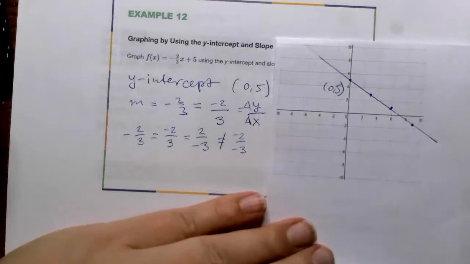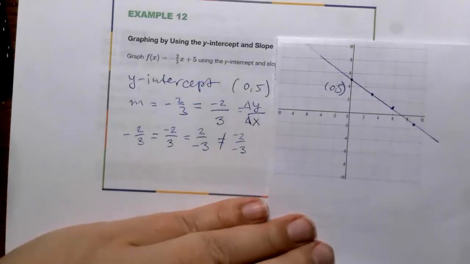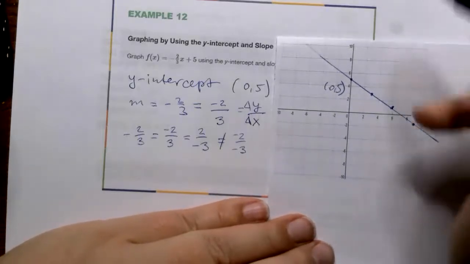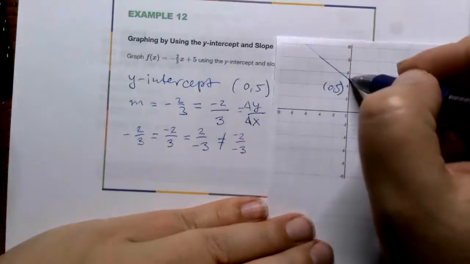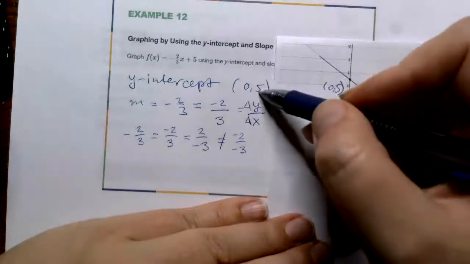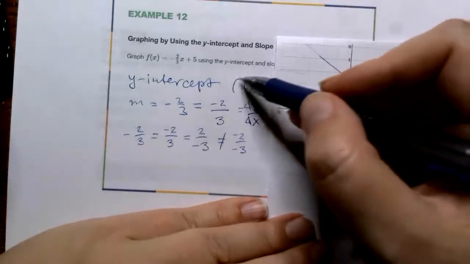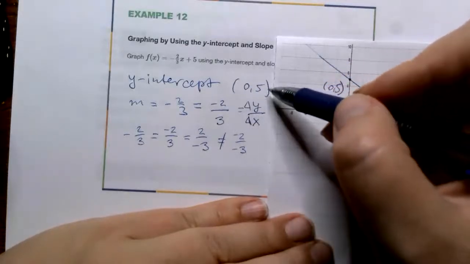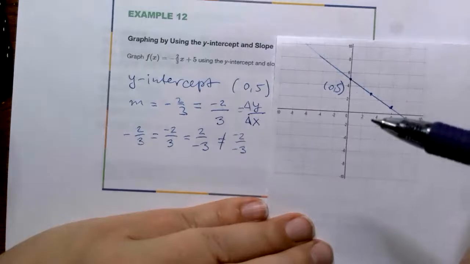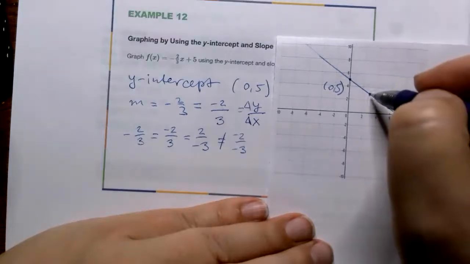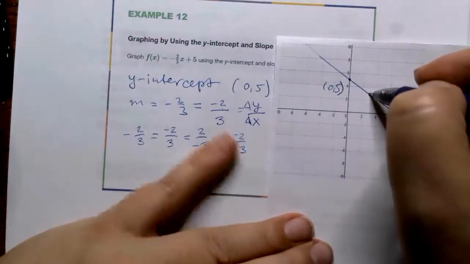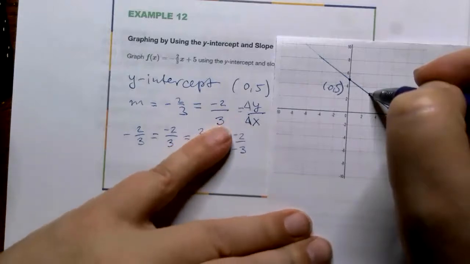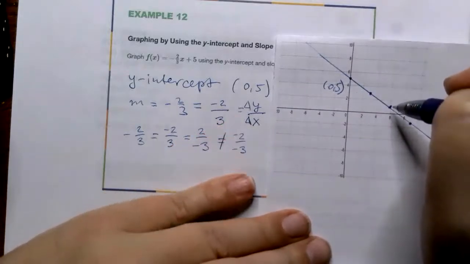Now, one thing that I want to emphasize is that when using slope, you have to start with a point on the line. Okay, it doesn't have to be the y-intercept. The y-intercept in this case is the most convenient one because that's the one that we know right away from the equation. But if you're on the line, let's say here, you could still use the slope to get to the next point.